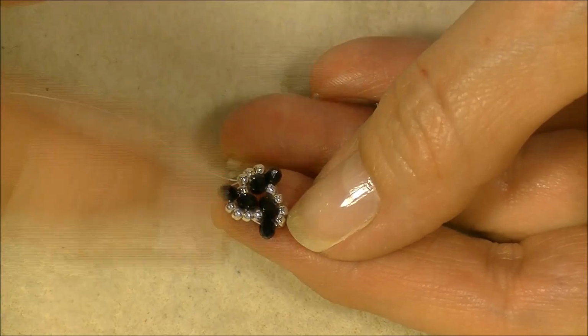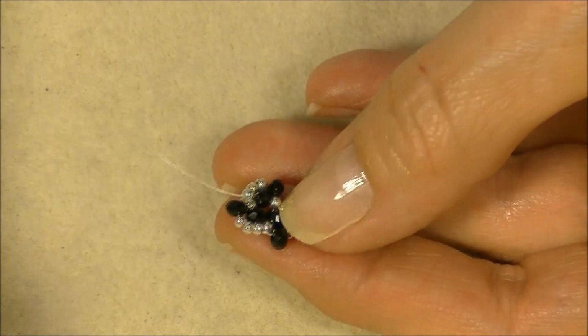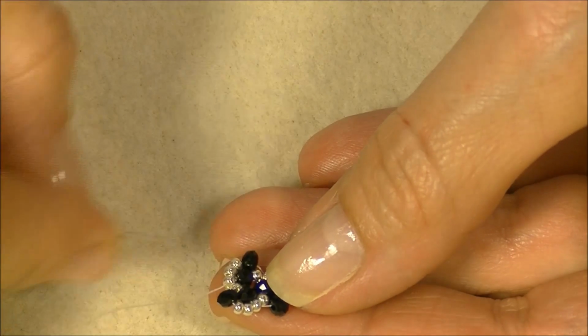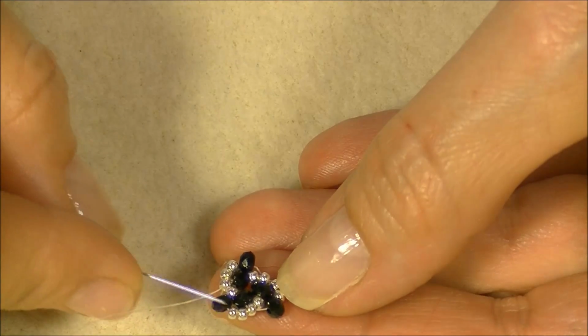Looks like a little funny spirograph spiral. If you're old enough to remember what spirograph was. I'm aging myself. So now we're exiting this little 11-0 here after finishing our first row all the way around.